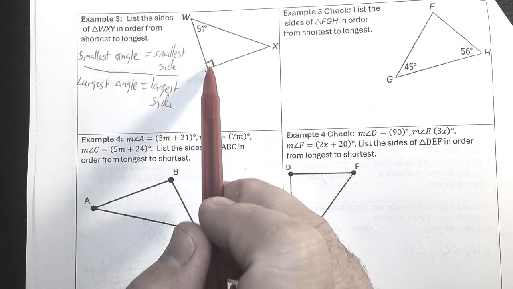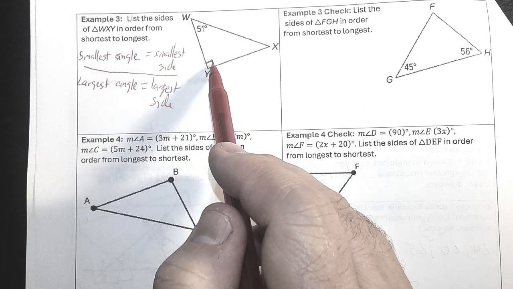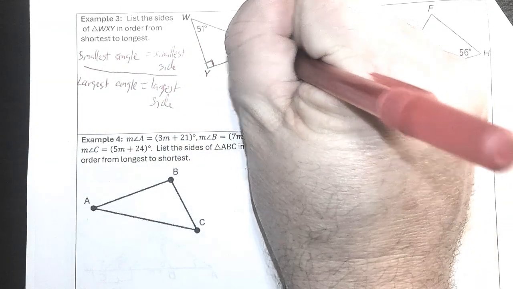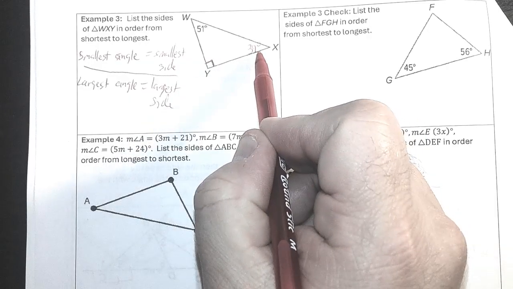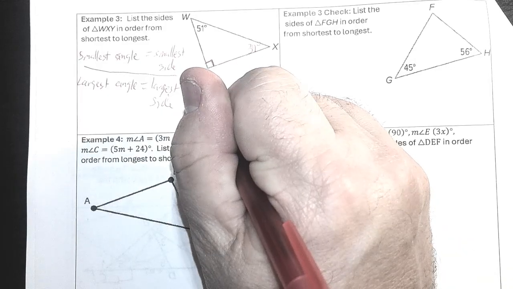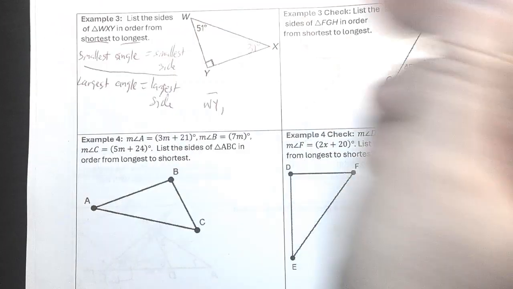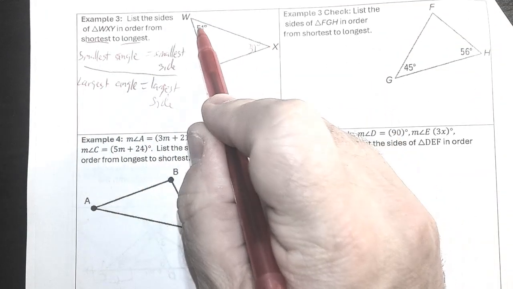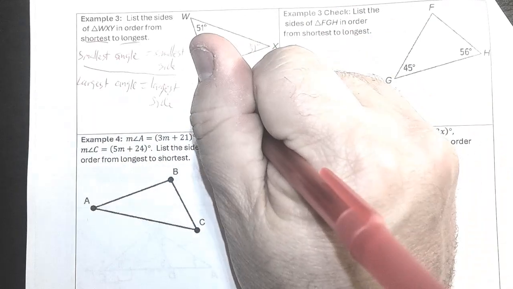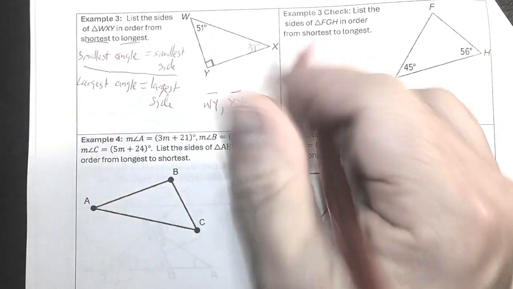So this guy's 90. Remember, the whole triangle is 180. So 180 minus 90 equals 90. 90 minus 51 is 39. We need to know which is which. So this is the smallest angle. Directly across from here, this is going to be the shortest side. So WY. So we're listing it from shortest to longest. So WY, and then this is the next biggest angle. So across from it is XY, or we could say YX, it doesn't matter. And then the biggest angle is this, and that's WX.